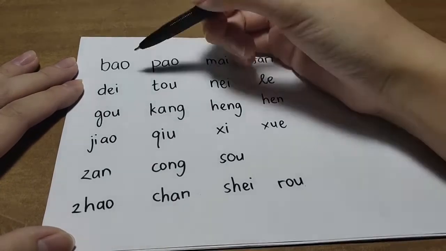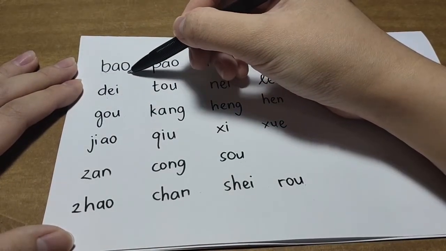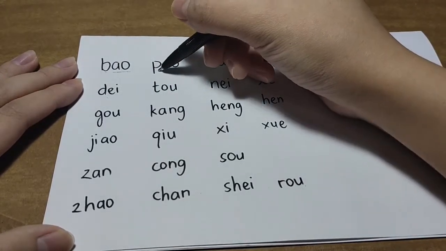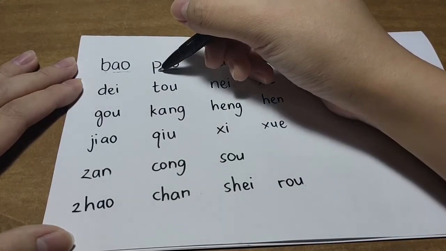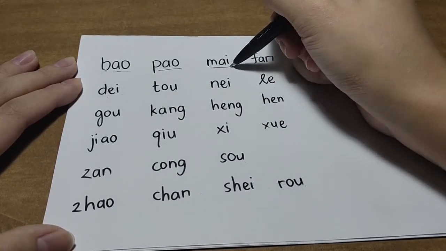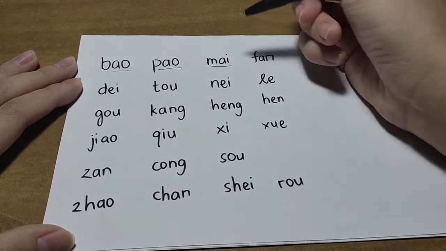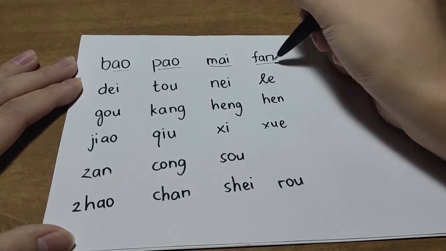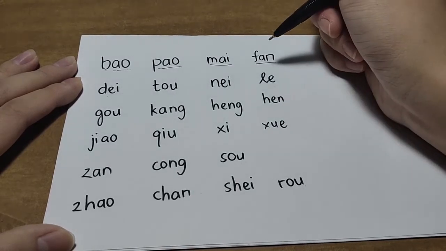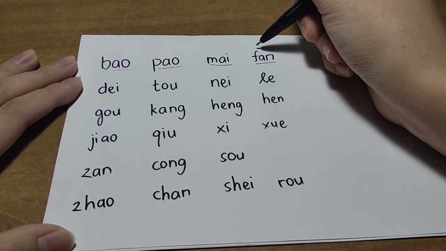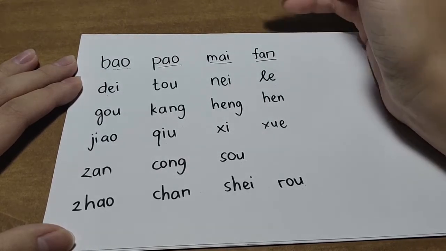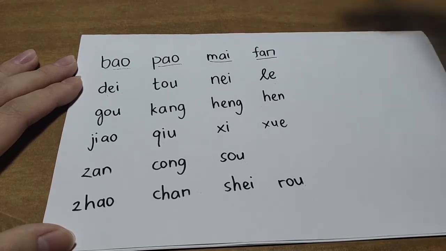Let's read it together. Bao, pao, mai, fan. Oh yeah, you guys can read the consonant first, then read the vowel, and then combine them together.